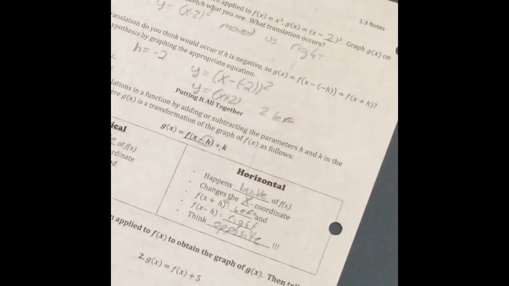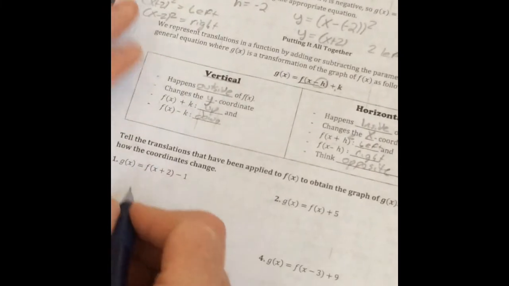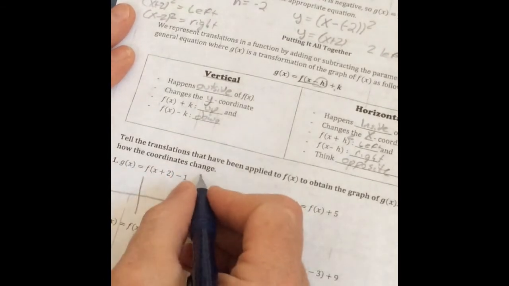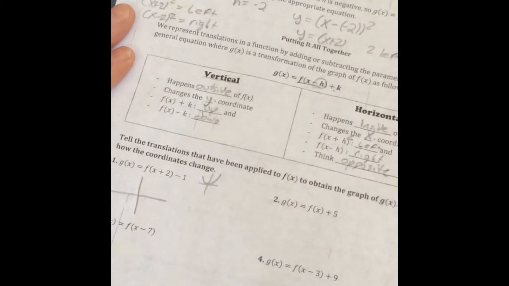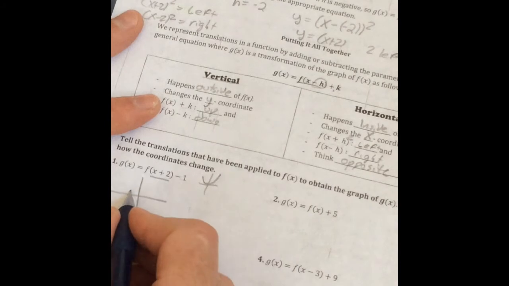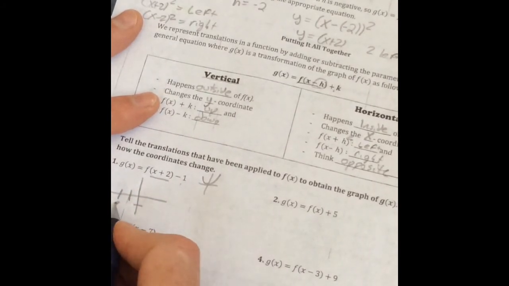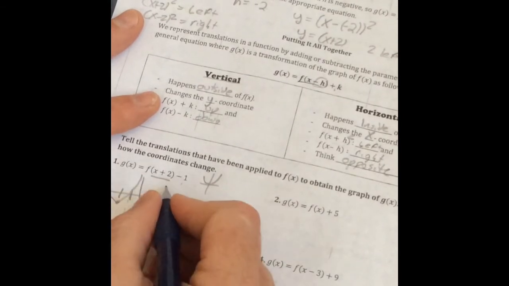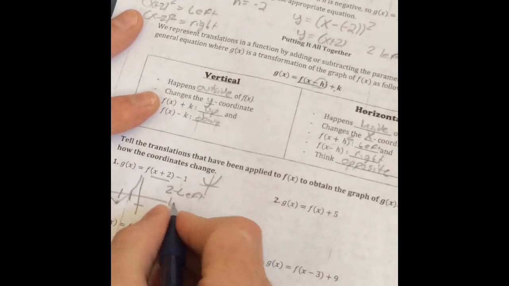Now I'm going to do number 2 down here, and you guys do the rest. First thing I'm going to do is draw a really quick coordinate plane. Let's assume we're dealing with a parabola, and we start with a parabola like this. What would happen? This guy would go 2 to the left, 1, 2, and this guy would go 1 down. I would start there with my vertex, and it would look like this. So we could just say 2 left, 1 down.